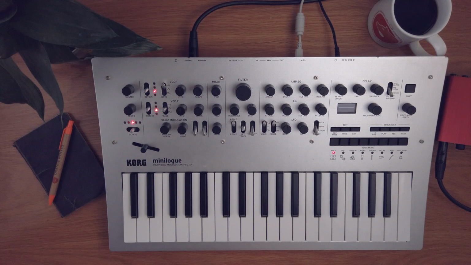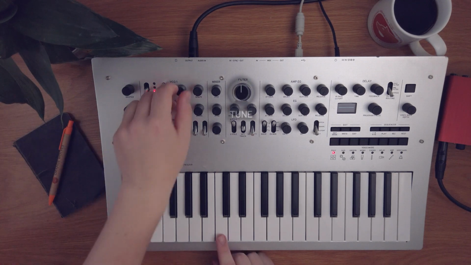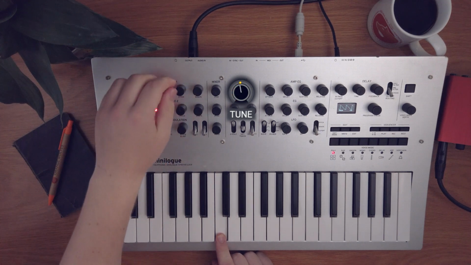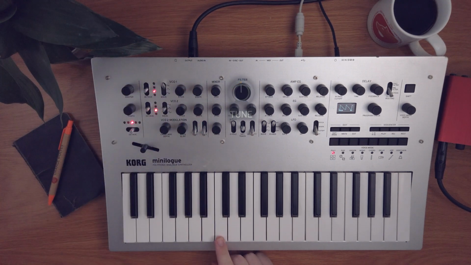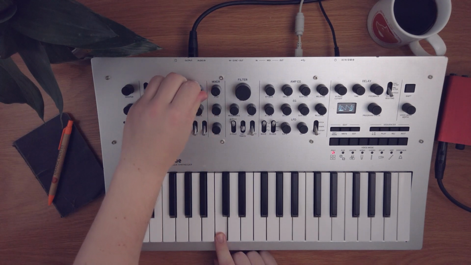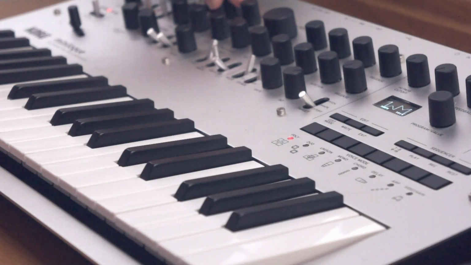With the switch right next to the waveform selector, we can adjust the octave of an oscillator. For more detailed pitch adjustments, you can use the pitch knob. This changes the fine pitch of this oscillator. By turning the shape knob, we can adjust the exact shape of the waveform. You can see the result in the display.